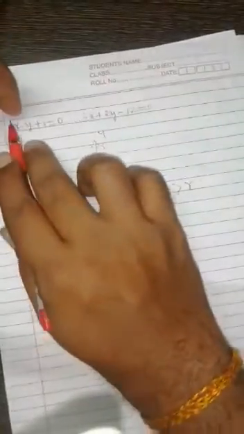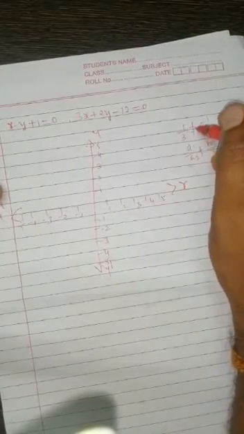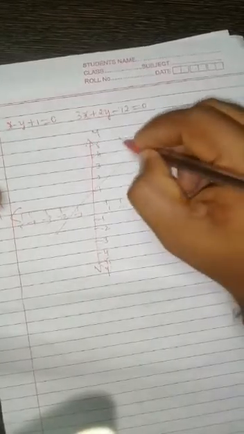Let me check the condition: 1 by 3 and 1 by 3, and minus 1 by 2, you can check it. It is in the condition A1 by A2 not equal to B1 by B2. That means we'll get intersecting lines here. Imagine it will intersect this way. Let me write x minus y plus 1 is equal to 0 for this line, and this is the equation 3x plus 2y minus 12 is equal to 0. We got intersecting lines.